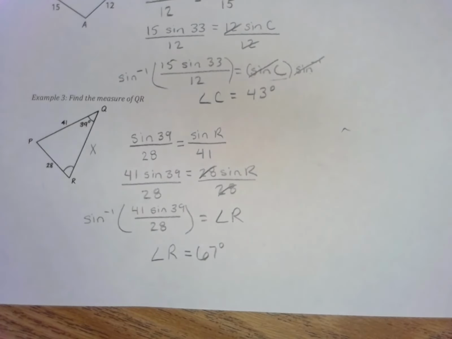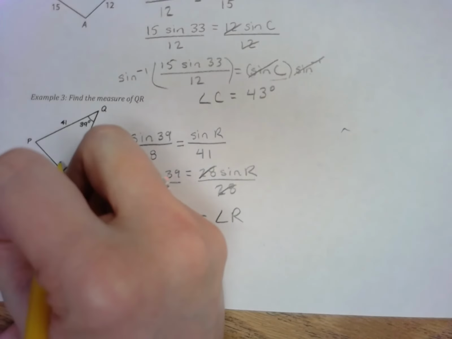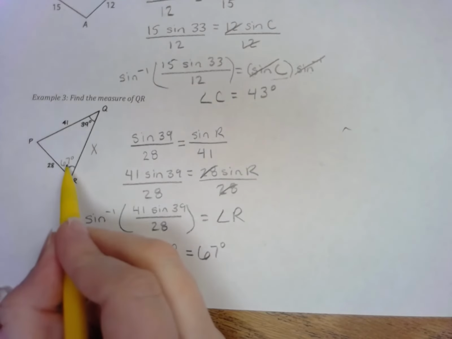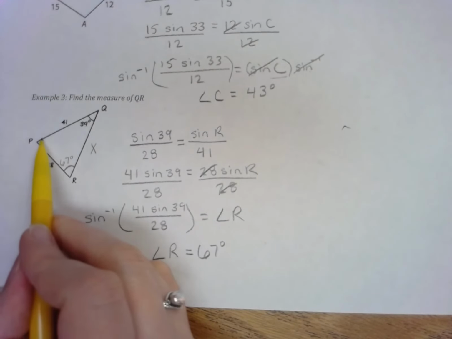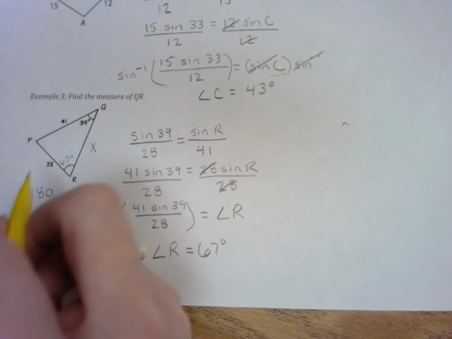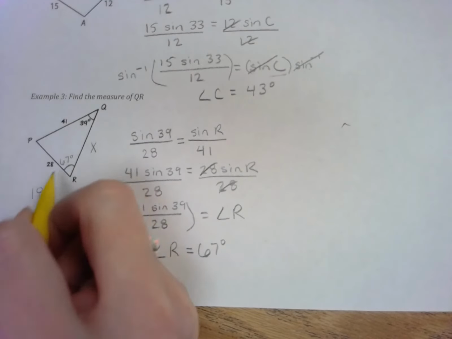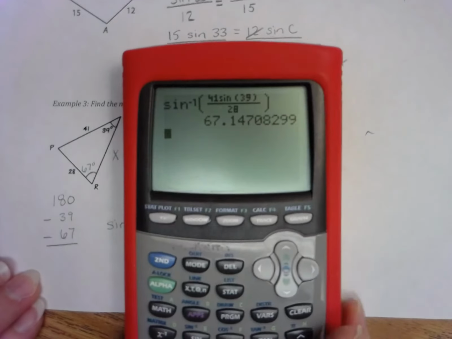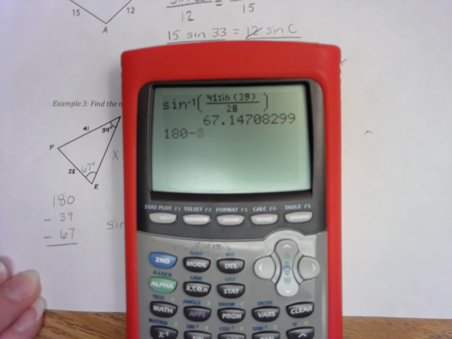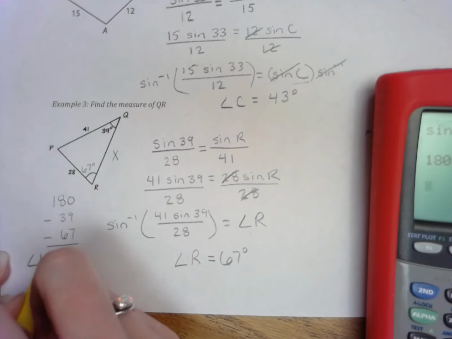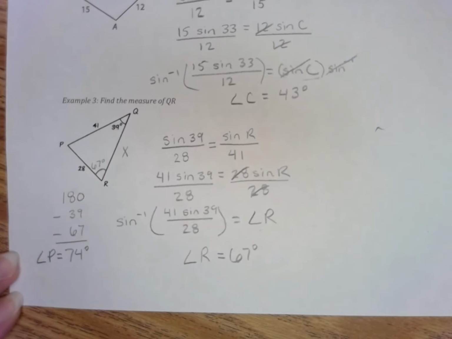We're not going to stop there. We weren't asked to find angle R, although we needed it in order to move further. Once we know 67 degrees for angle R, we can find angle P. So if we take 180 degrees and subtract the 39 that we started with, then also subtract the 67 we just found, that will give us the measure of angle P. So 180 minus 39 minus 67, that gives us 74 degrees for angle P. That's by the angle sum theorem.